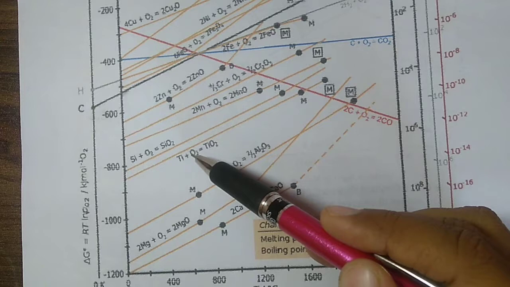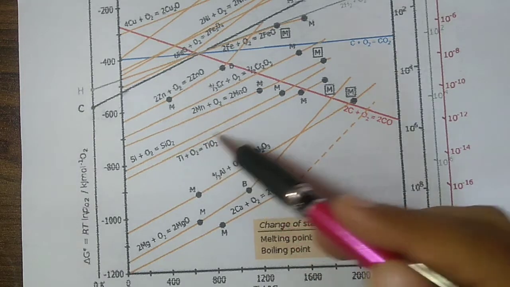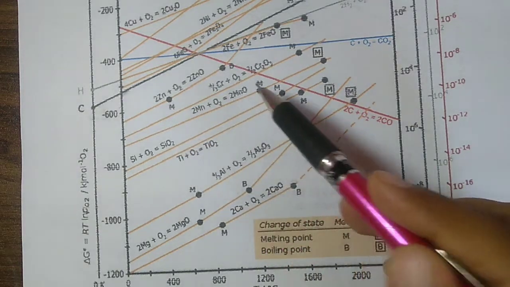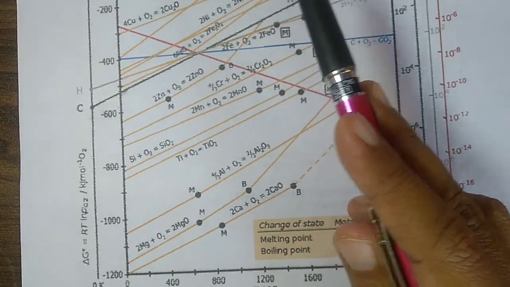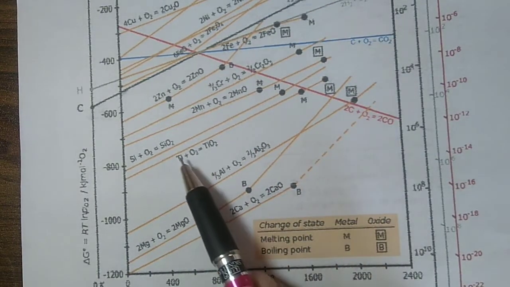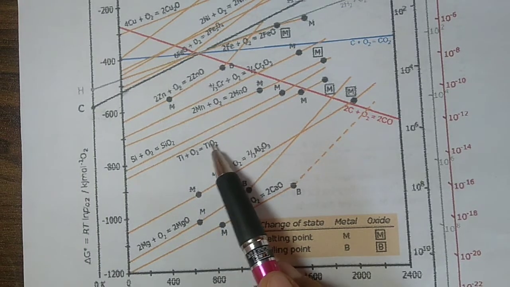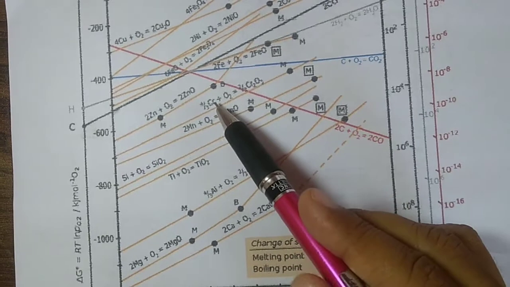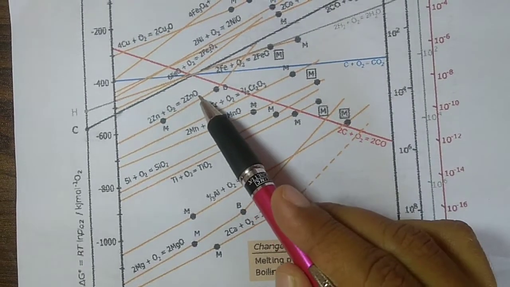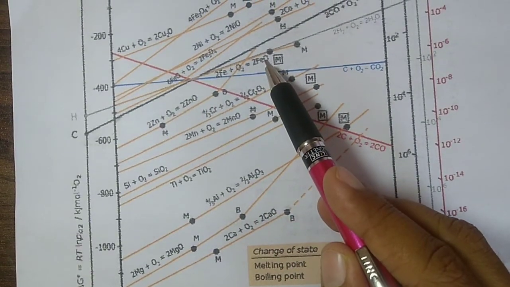Okay, it can reduce this TiO2, SiO2, MnO, Cr2O3 and all that. Okay, a given metal, if you consider this one, it can reduce SiO2, MnO, this Cr2O3, ZnO, Fe2O3 and all that.